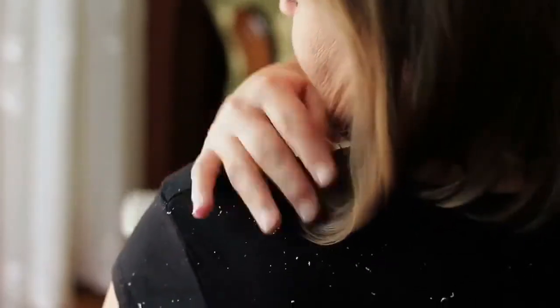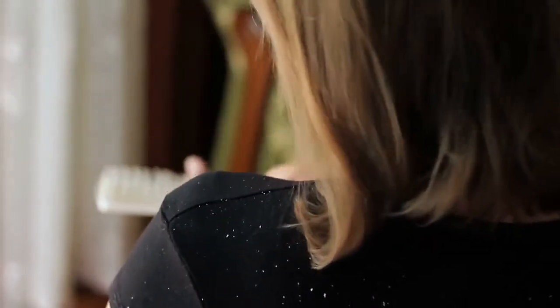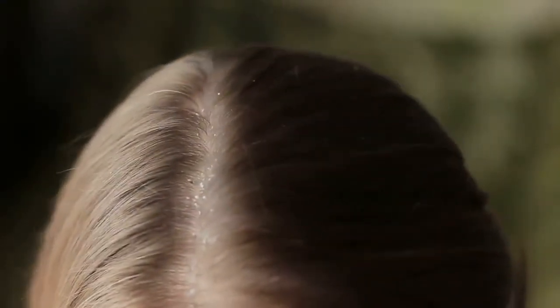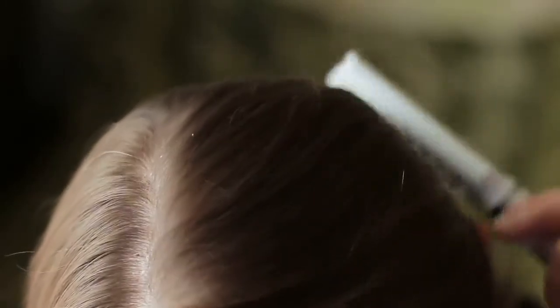Number 1. Dandruff. Dandruff or white flakes that are found at the root of the hair can be caused due to different factors. Poor diet, weak metabolism, hair infection, and sometimes dryness are few common reasons.